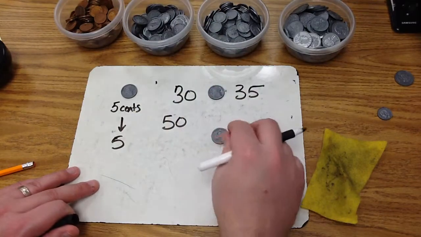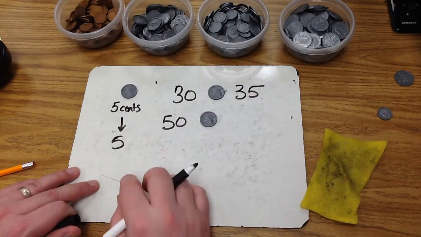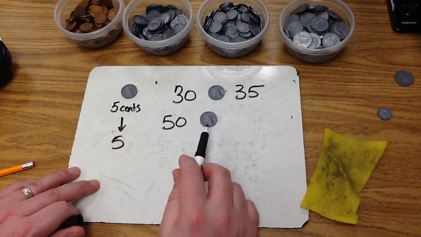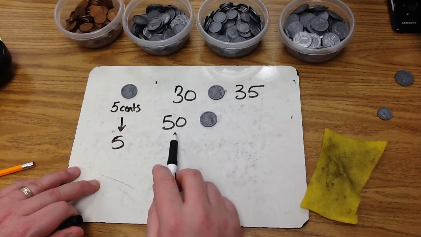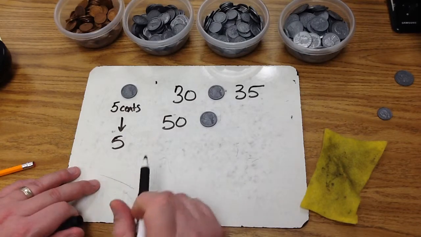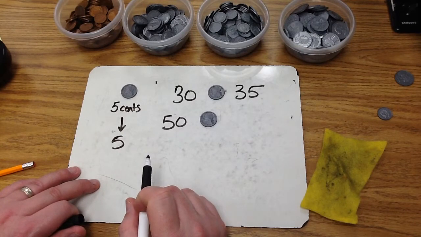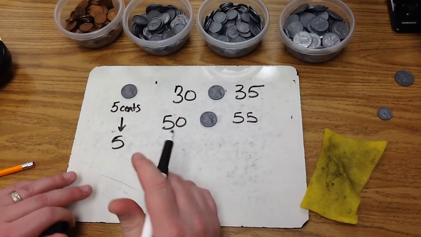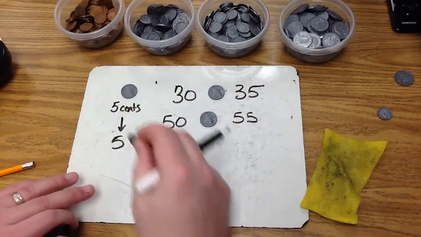Okay, what if I had the number 50, and I added 1 nickel, I would then be at what number? Because I'm going to count by what? Fives. 50, count by fives. The next number would be 55. What if I had something that looked like this, though?